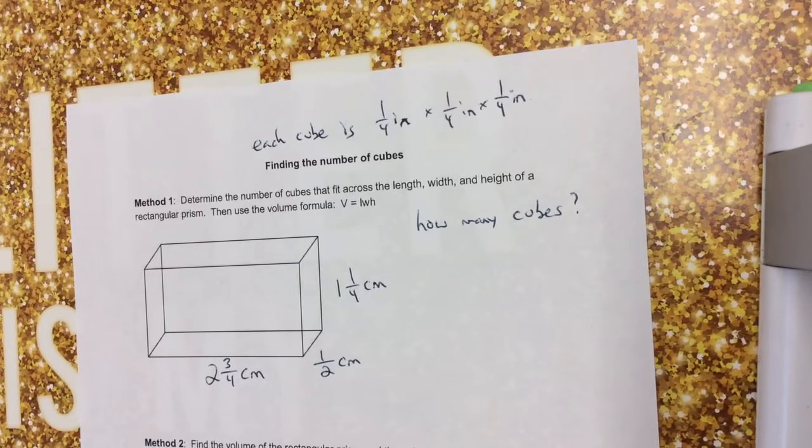Hey everybody, we're back again with Mr. Monroe's Math here, talking about finding the number of cubes in now fractional edges of these rectangular prisms.